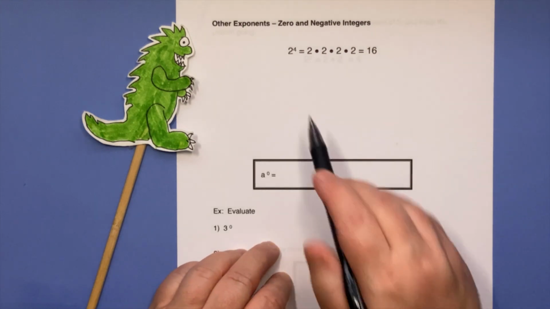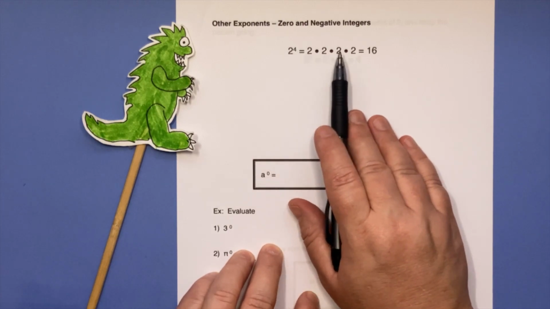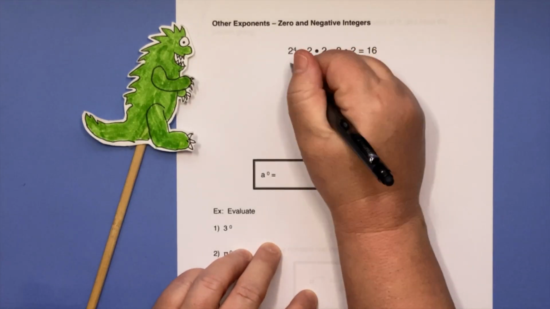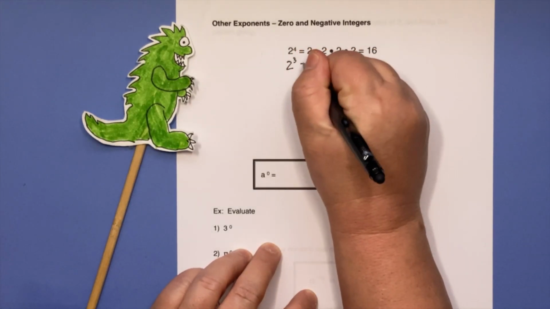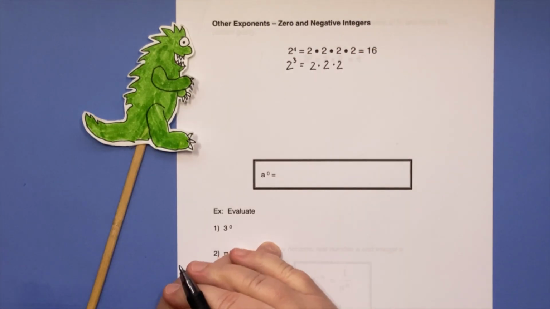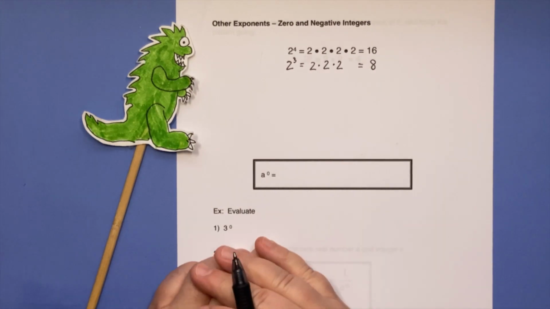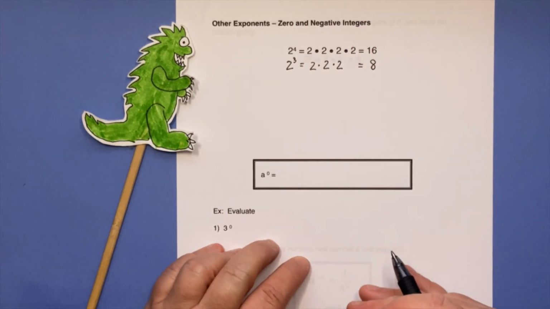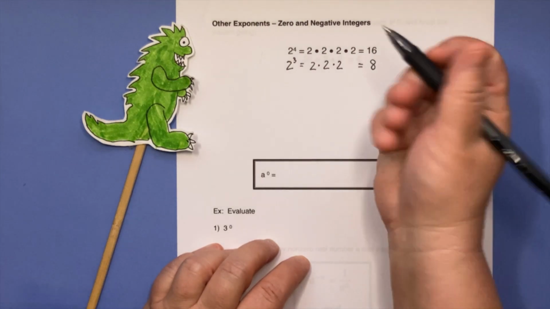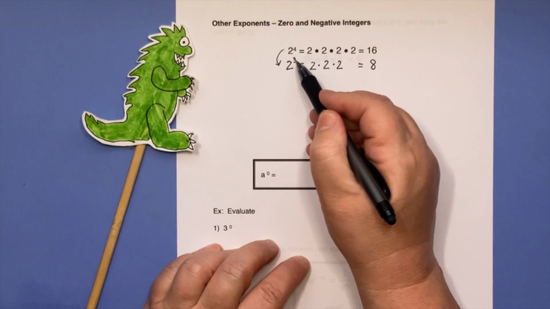And the pattern is going to start with 2 to the fourth power, which equals 2 times 2 times 2 times 2, which equals 16. And then I'm going to say 2 cubed. 2 times 2 times 2, right? There are 3 of them. And that equals 8. Now, instead of just keeping going, I'm going to set up a pattern. I want to observe what's going on. So over here, the exponent decreased by 1.